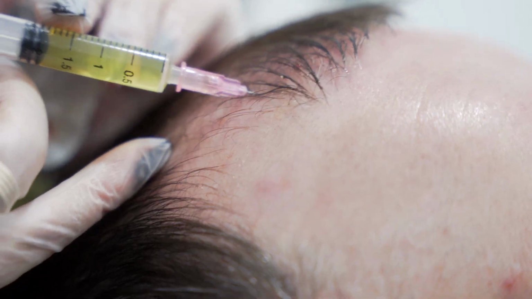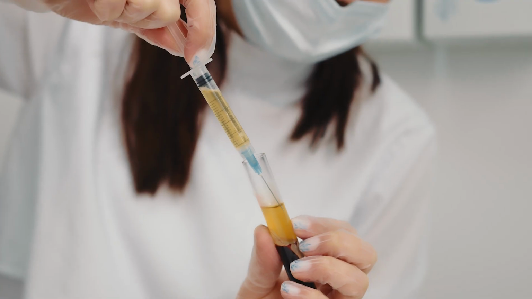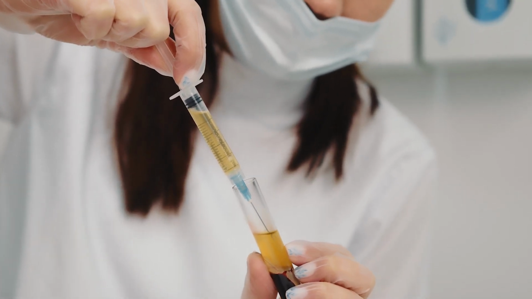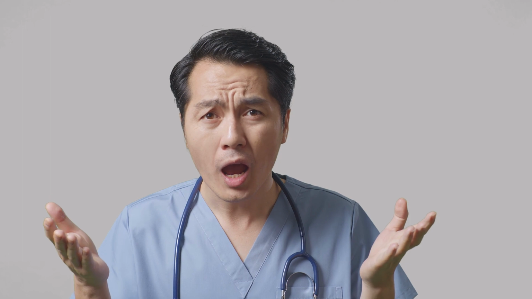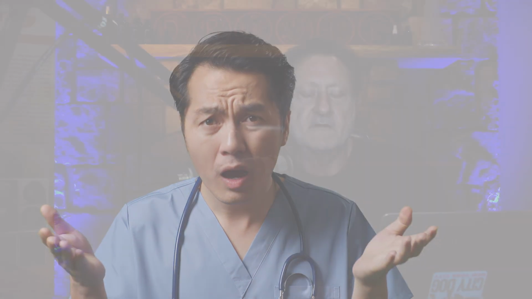I'm going to talk to you about one of the reasons injections like PRP and exosomes and whatnot may fail. And that failure is a lack of understanding of where the hair follicle is below the surface of the skin. So I'm going to use a tool to kind of show you.